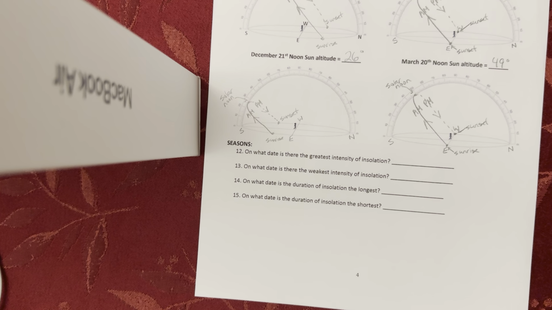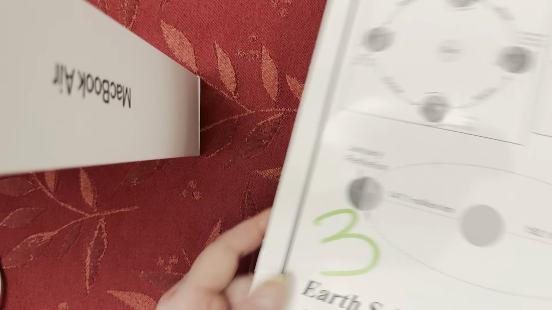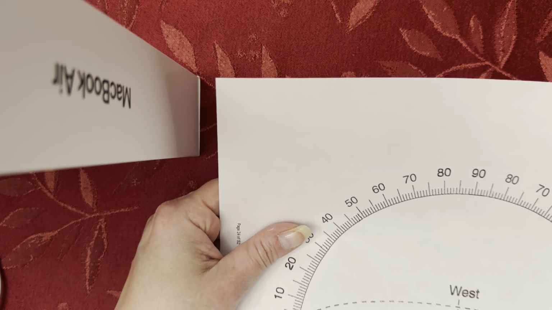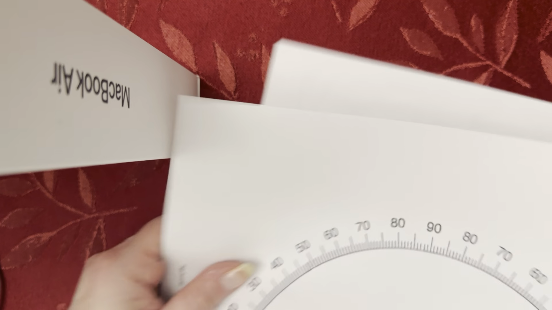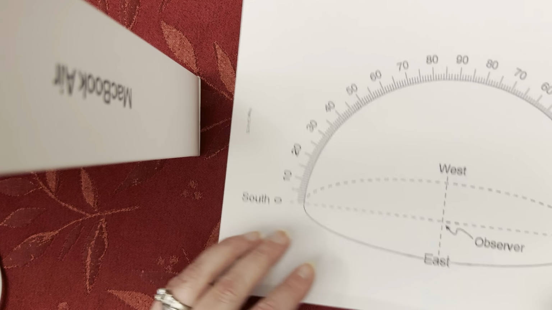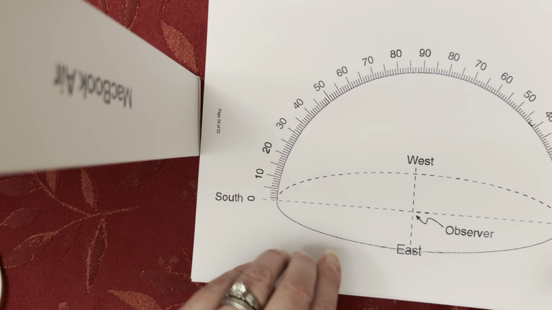Now we are going to go into our white notes pack. This is period 3, and this is my take home. We're going to draw all 3 sun paths on one page, so you can see the pattern. Everyone should be on the first page of the white notes pack. If you need to pause, go ahead.